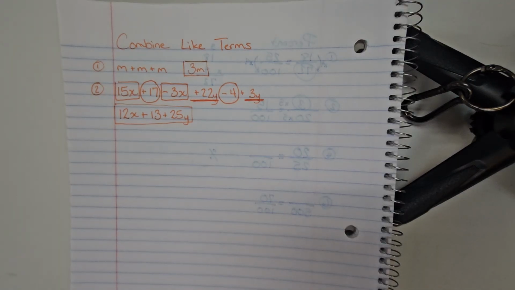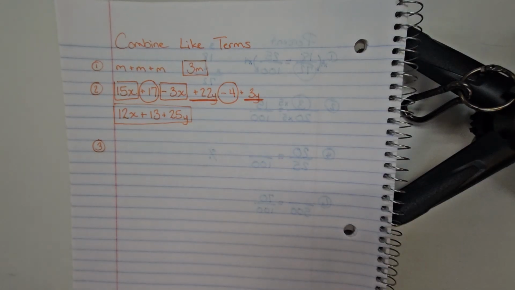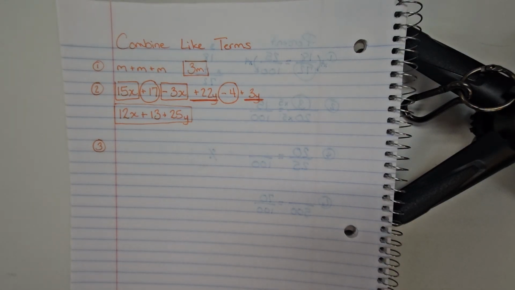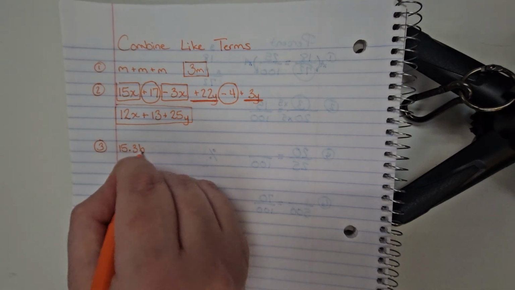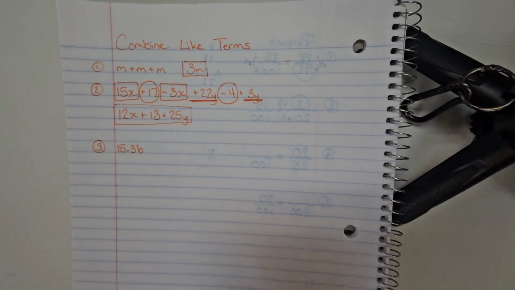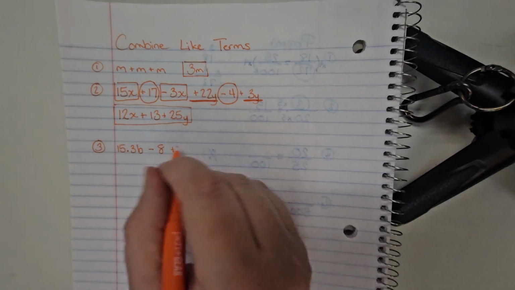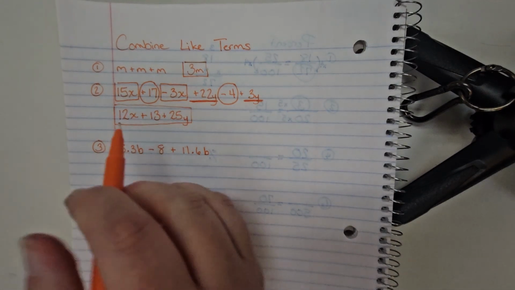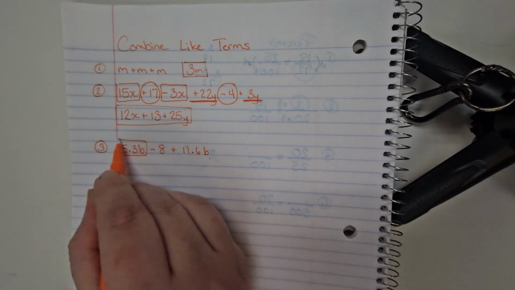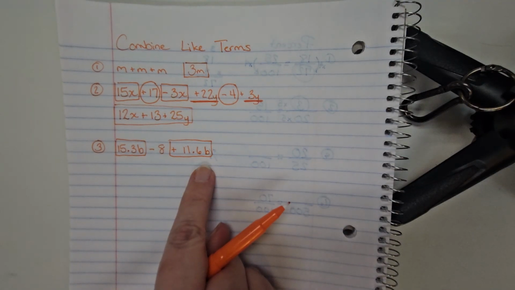Okay. For the next one, this one's got a decimal. So you need to remember how you add and subtract decimals. We have 15 and 3/10 b minus 8 plus 11 and 6/10 b. Okay, so my b's are going to get combined with each other. I'm going to be adding these two decimal numbers together.